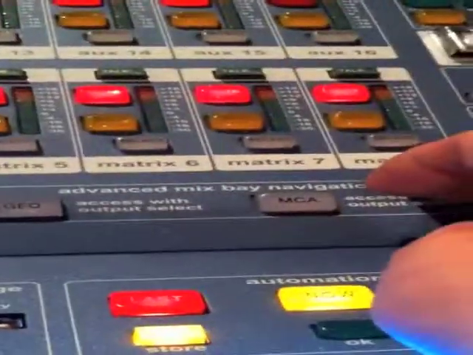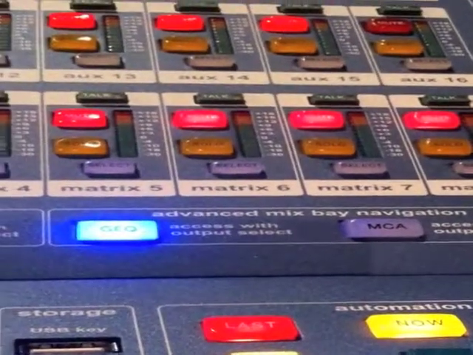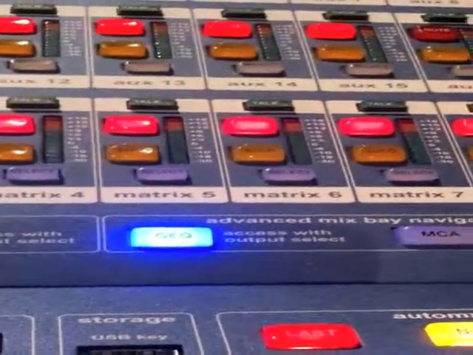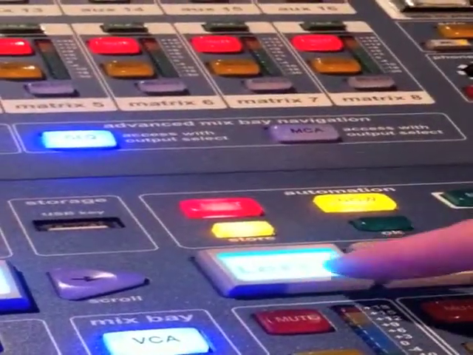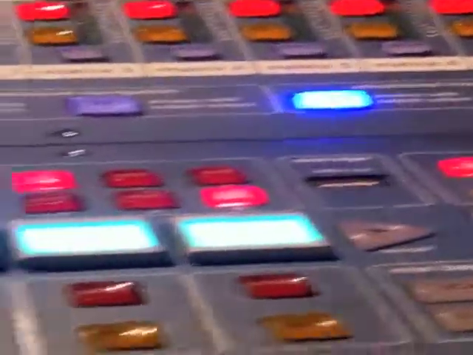Then over here, advanced mix bay navigation, graphic EQ with output select. I know I've got a graphic EQ on my left and right bus. If I were to select that now, I can see, let me see if I can get a better shot for you here, barely see it on a few of them, that these are the indications of the graphic EQ.